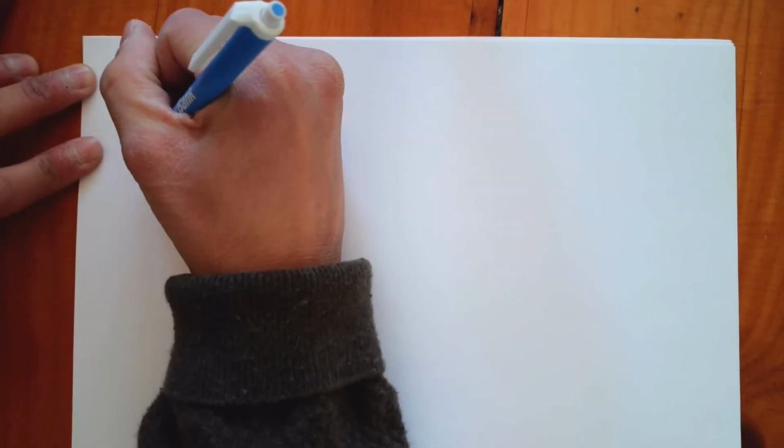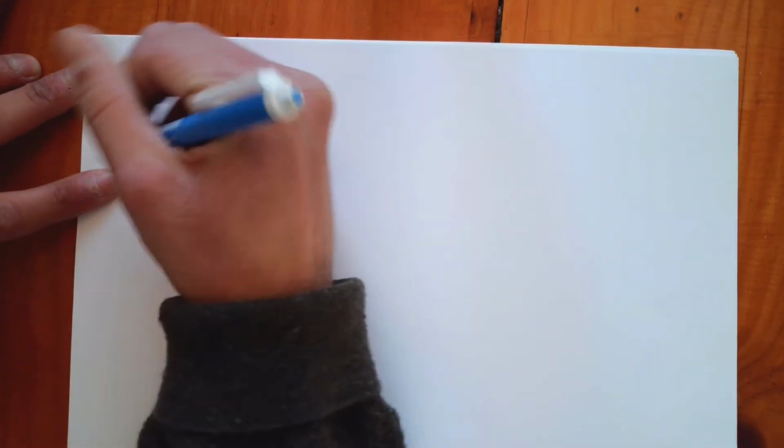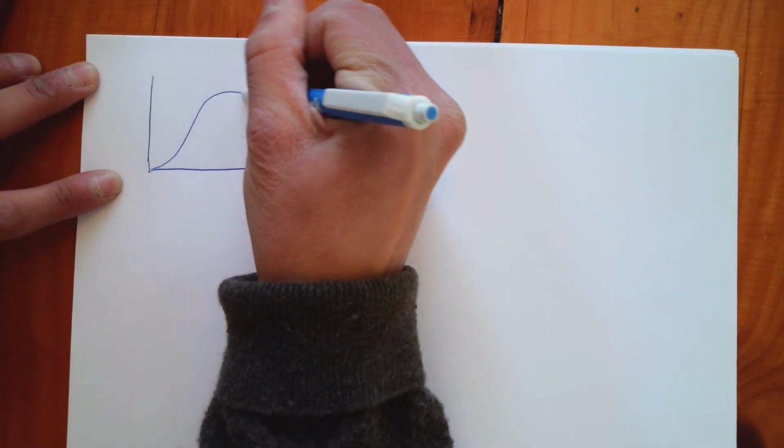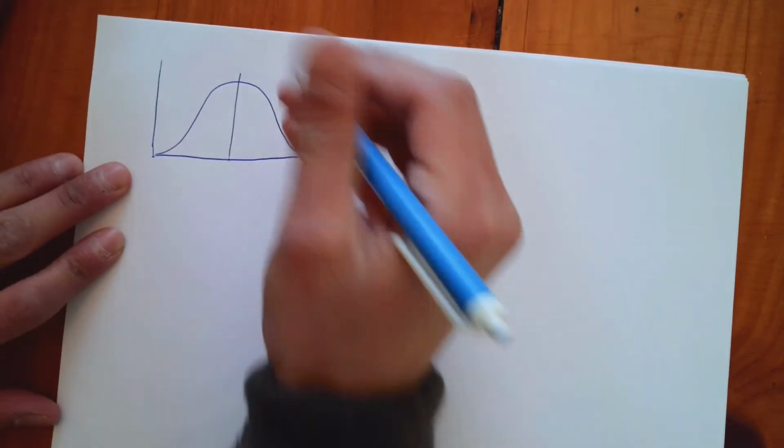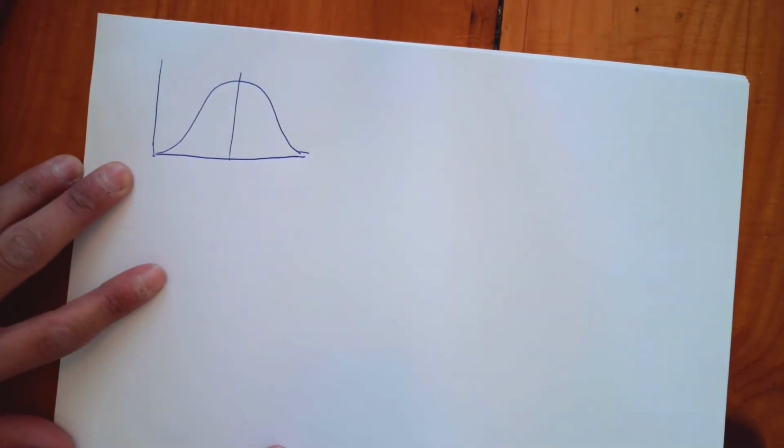Alright, so here's the document camera portion of this lecture. I'm first just going to redraw what I had on that second to last slide, which is a normal sampling distribution for means. So it's normally distributed, which means it has this nice bell shape.